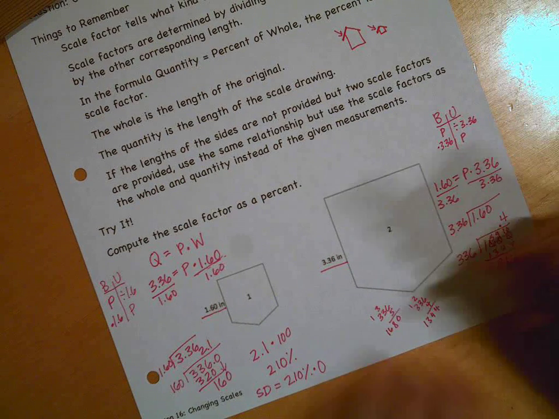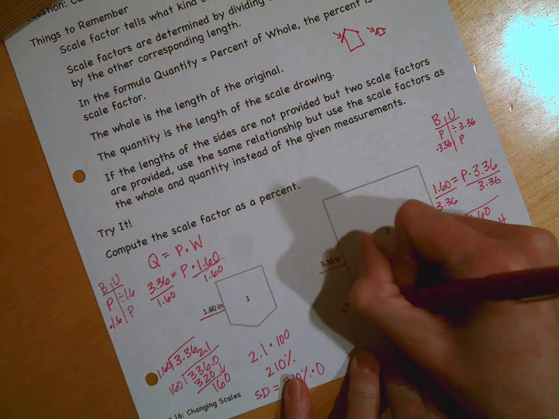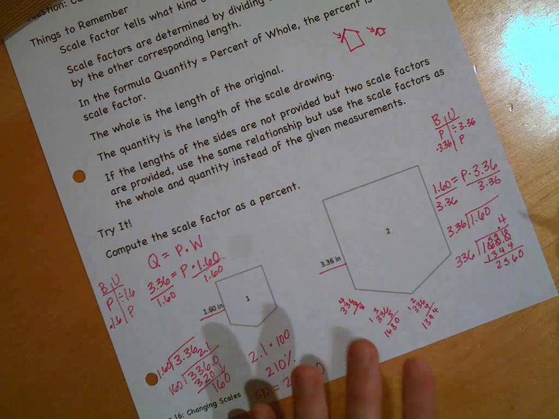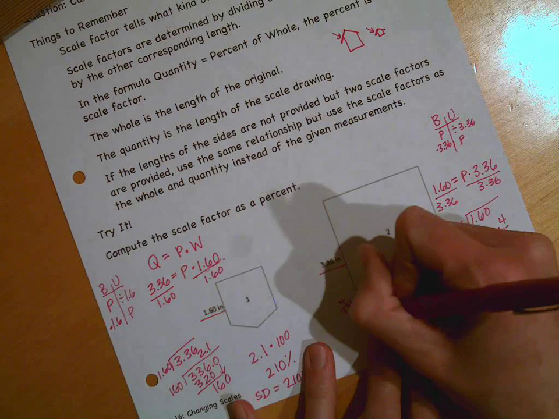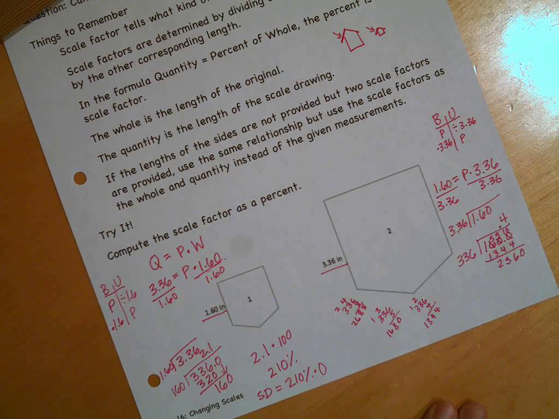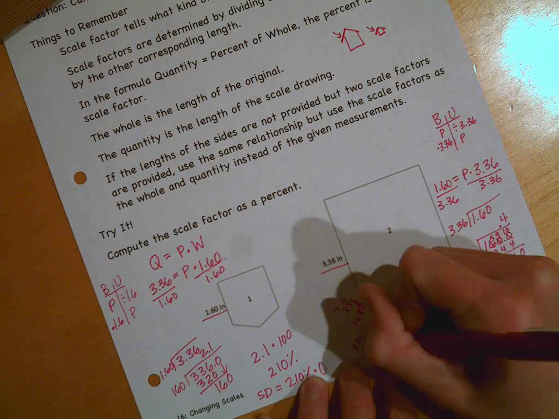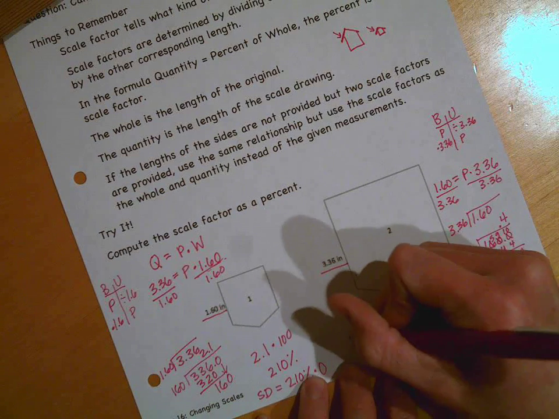And we know times 5 equals 16. So let's try 8 and see what comes up with 8. So that's 48, 24, 25, 26, 27, 28, 24, 25, 26. So a little bit too big. So now let's try 7.